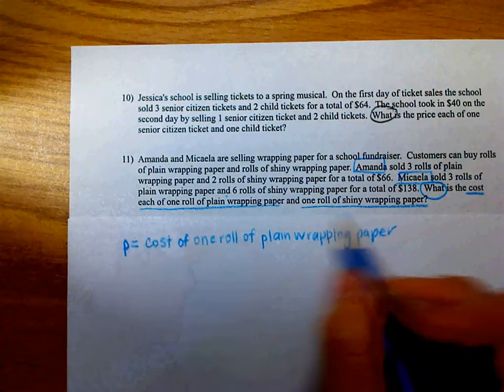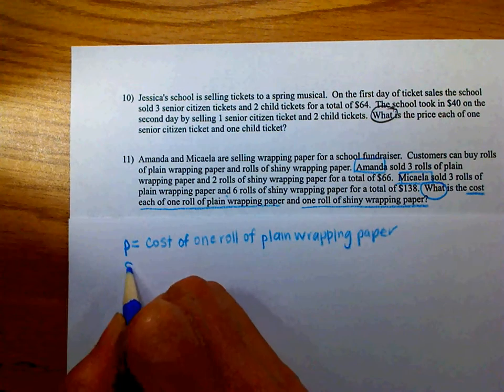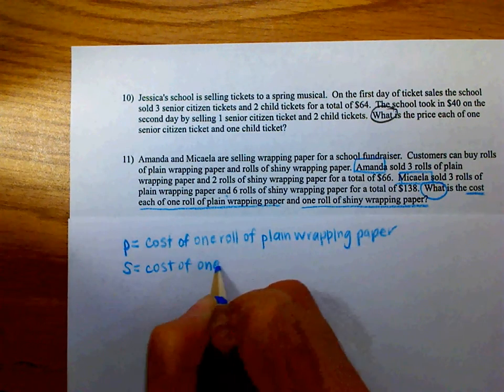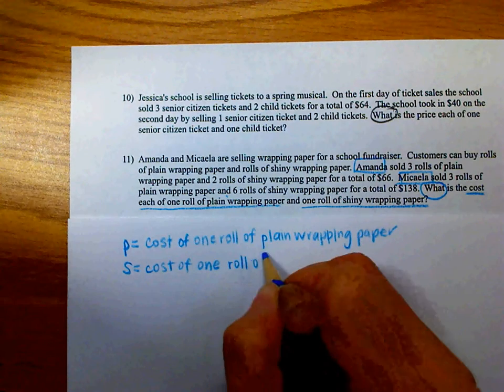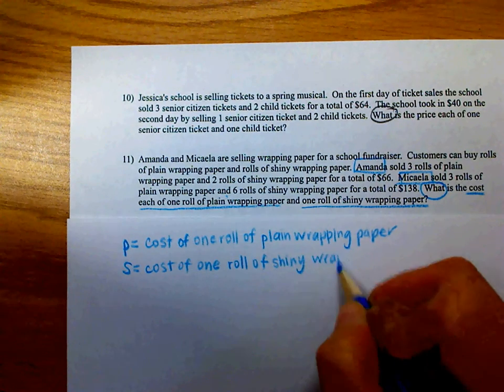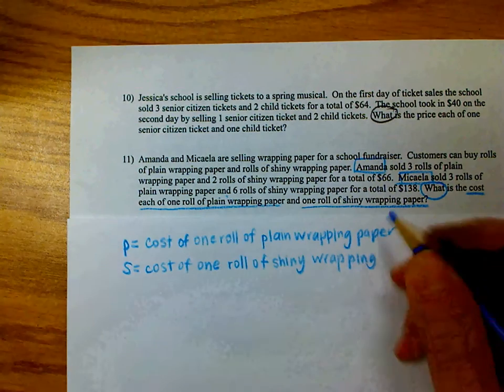And then we'll say for shiny wrapping paper, we'll use S. So cost of 1 roll of shiny wrapping paper.